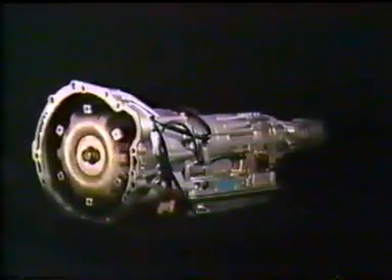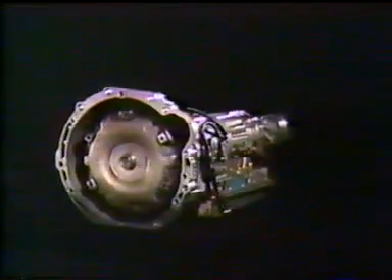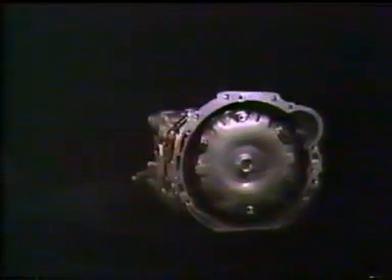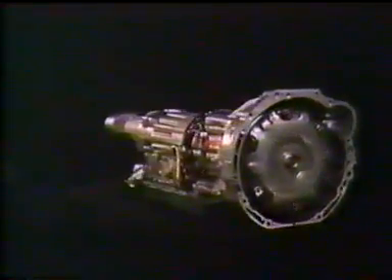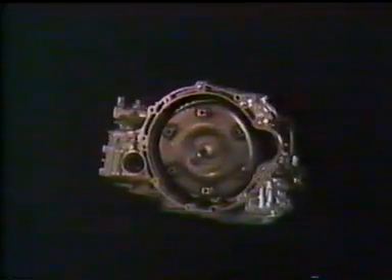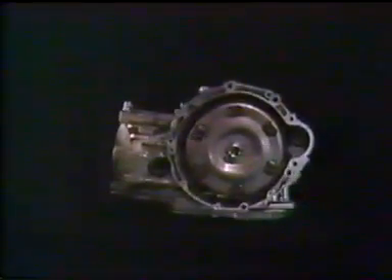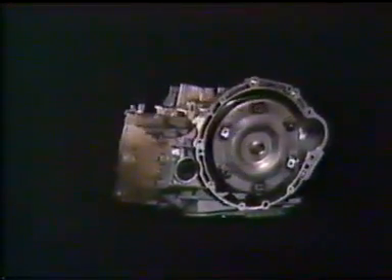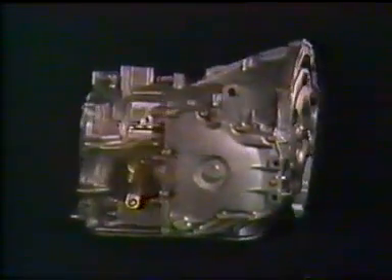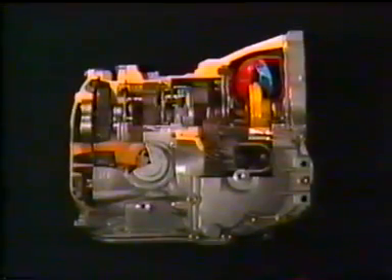This automatic transmission is designed for a front-engine, rear-wheel drive car. And this is an automatic transaxle for a front-engine, front-wheel drive car. These two transmissions look very different from each other, but they operate in basically the same way.